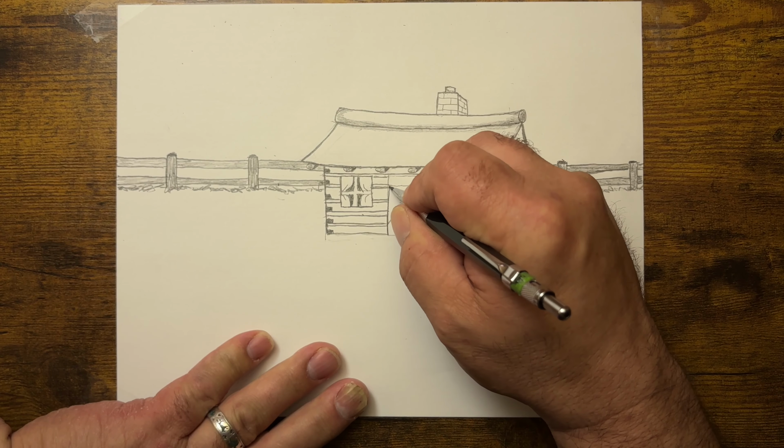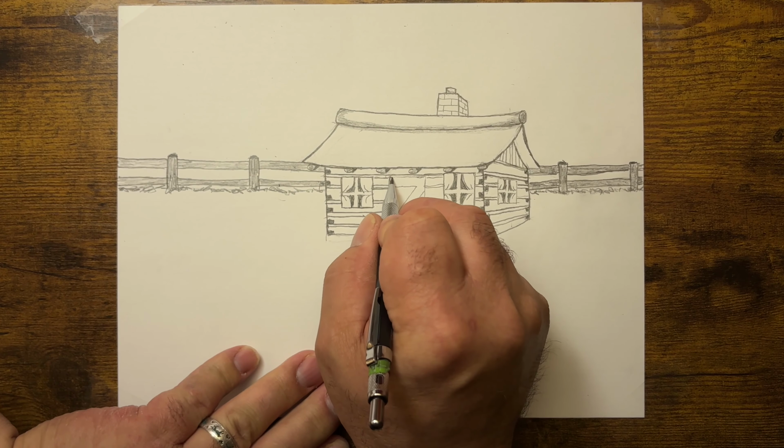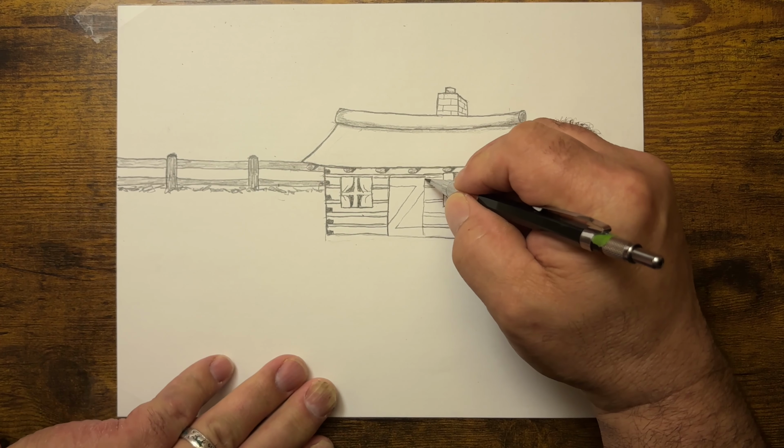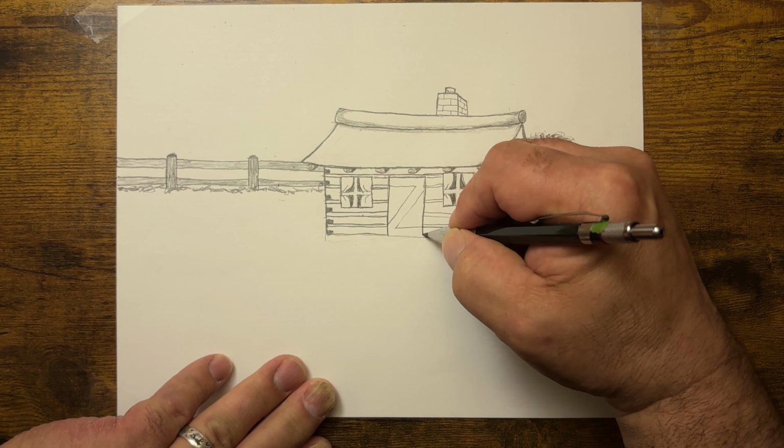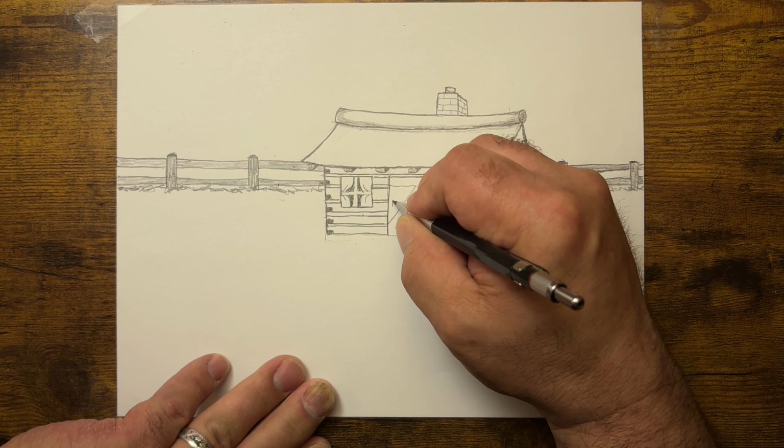Outline our Z door for a cabin look, and we'll add in a door handle and some vertical boards as well.